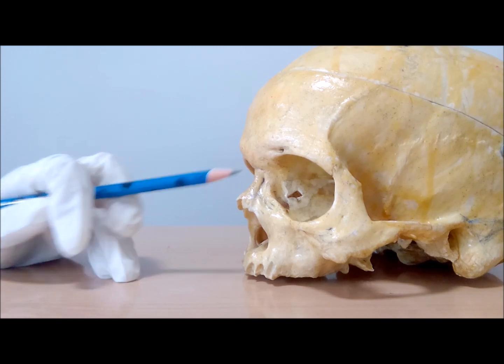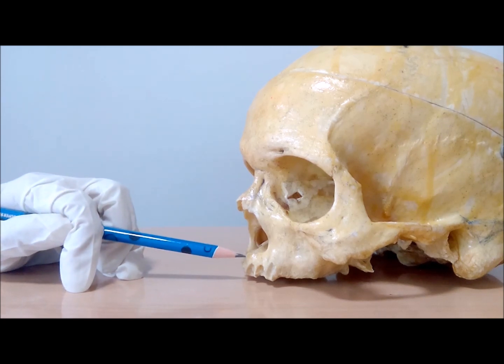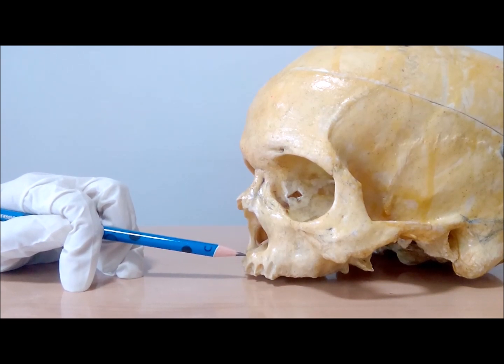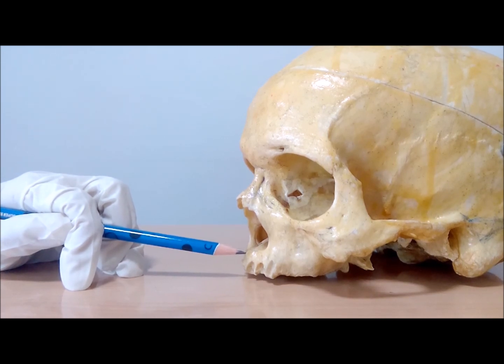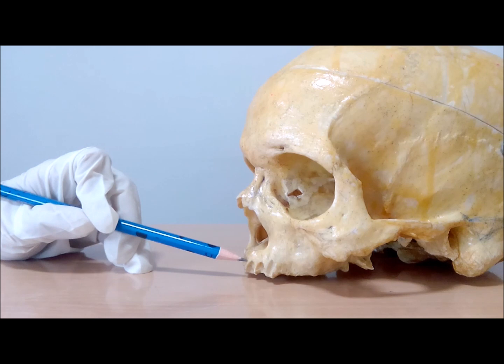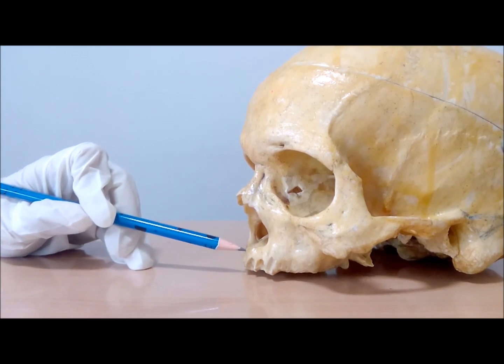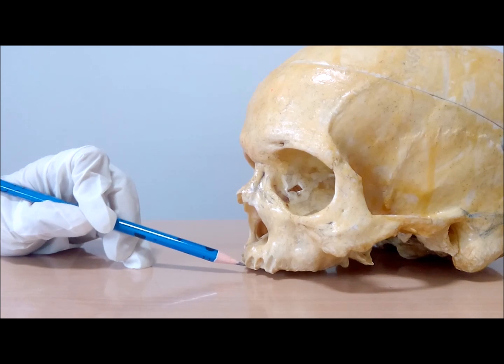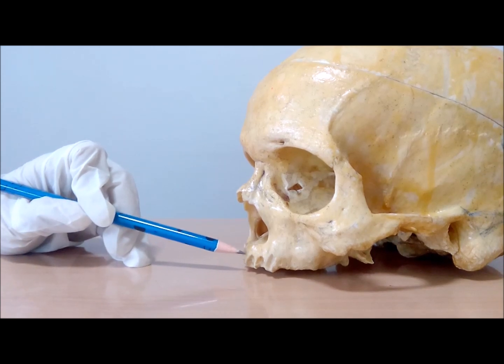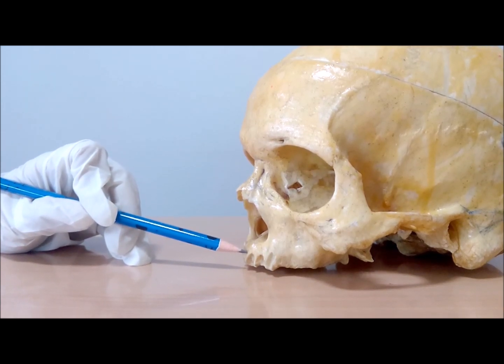Then point ANS. ANS or anterior nasal spine. It is the tip of the anterior nasal spine of the maxilla in the midline. Then point A. If you look at the curve which is formed beneath the anterior nasal spine to the end of the alveolar crest, you can see a deep curve here.